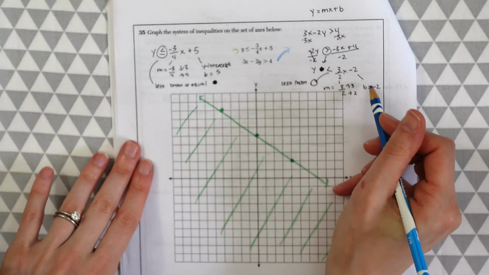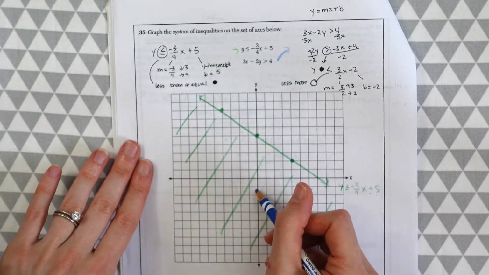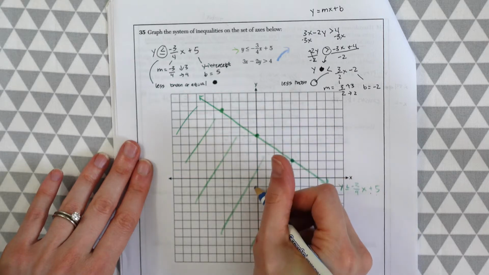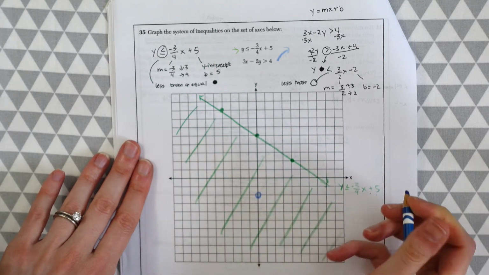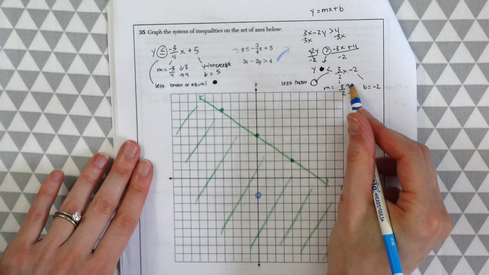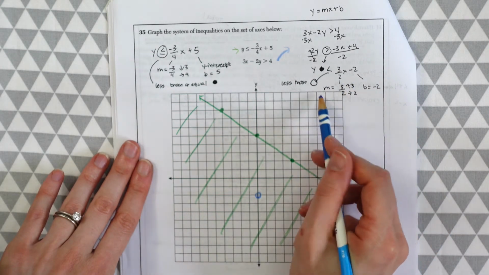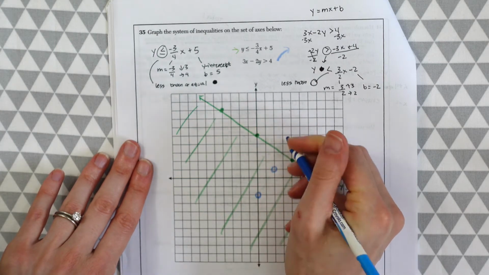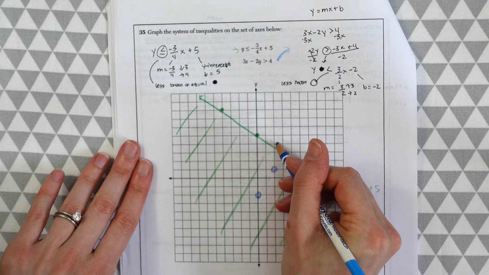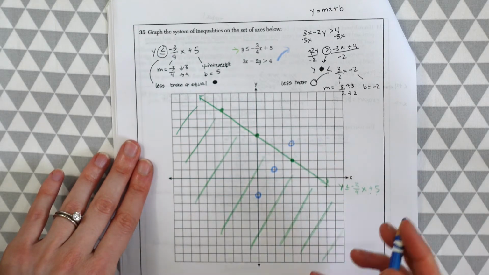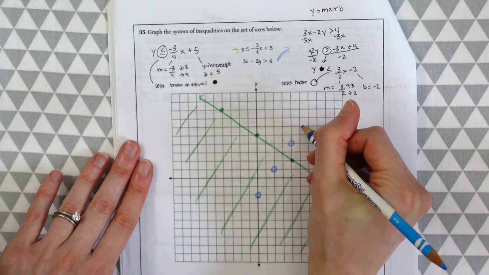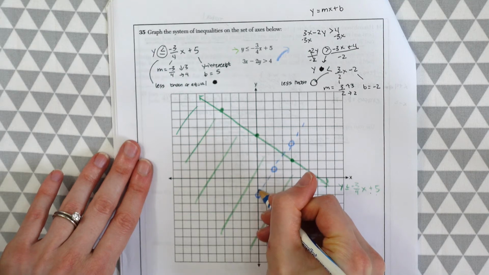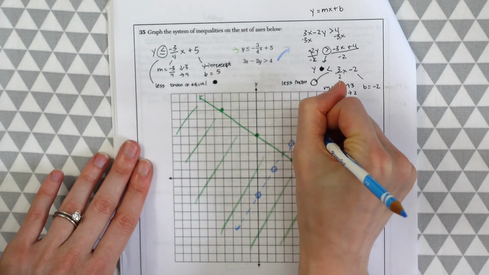So let's start by getting the y-intercept first. We're going to go down to 1, 2, and remember we're going to be using open circles because we have a less than sign. And now we're going to be going up 3 and to the right 2 based on our slope. So 1, 2, 3, 1, 2. And then up again, 1, 2, 3, and then over 2. And now when we connect our dots for this line, remember that we're going to be using a dotted line because this is not included in the solution.